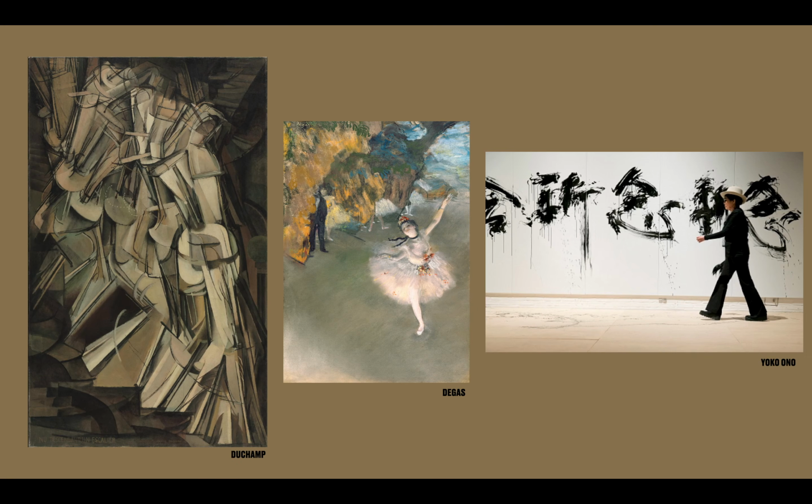Yoko Ono's piece on the right was created by the motion that she created. So all those marks on the wall, she had to create movement in order to make those strokes. So her movement is portrayed and the artist's hand is shown in the mark making.